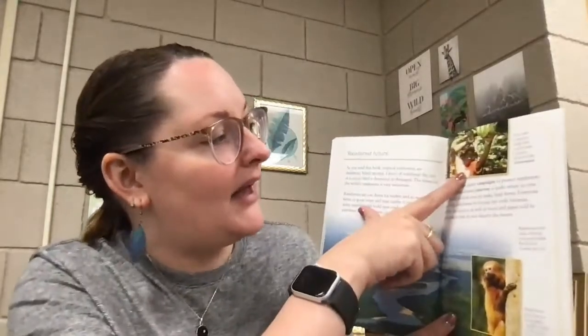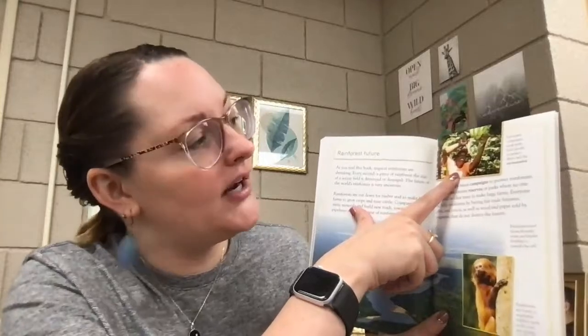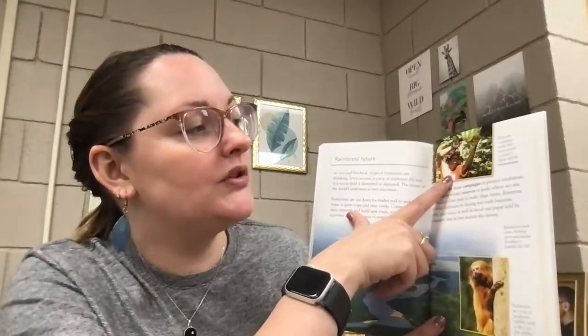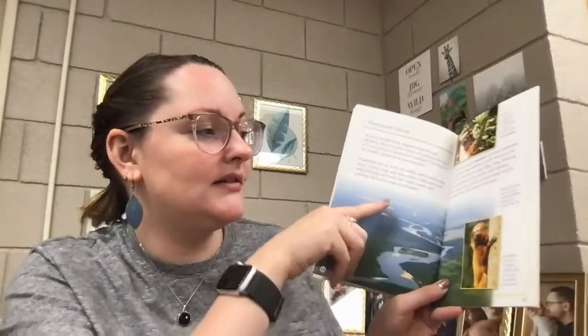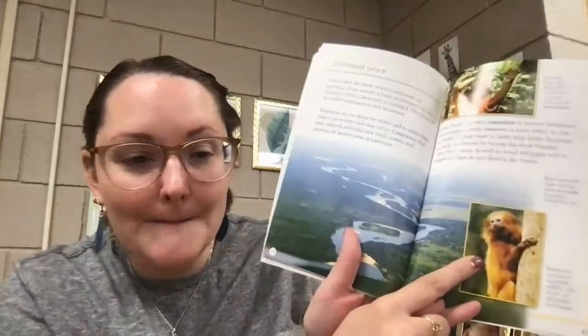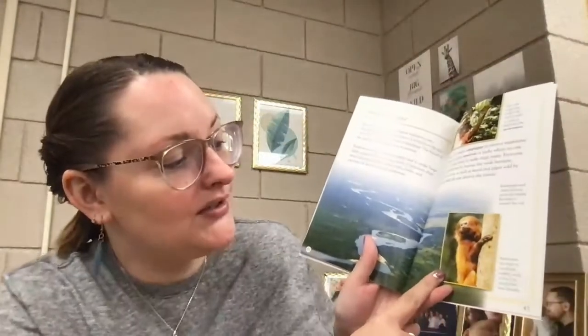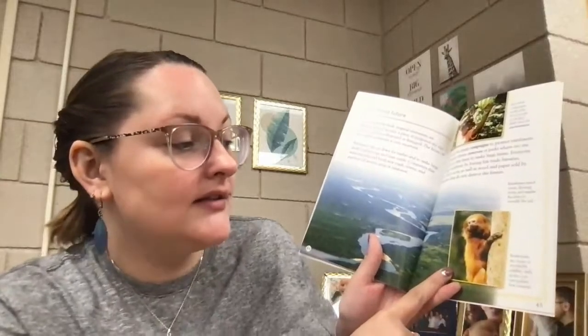So we've got a man over here. Fair trade companies work with local people to protect them and the environment. We have this beautiful picture of the rainforest, and it says rainforests need clean flowing rivers and regular flooding to nourish the soil. And then we've got this little monkey here. Rainforests are home to wonderful wildlife, such as the very rare golden lion tamarin.